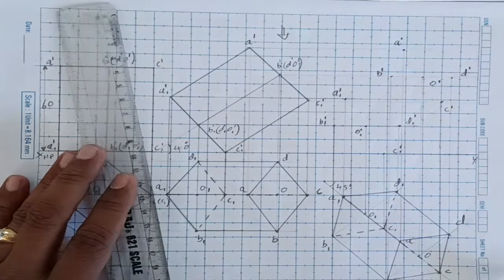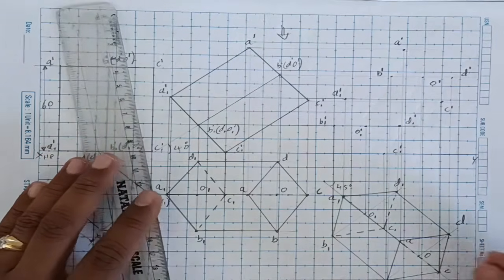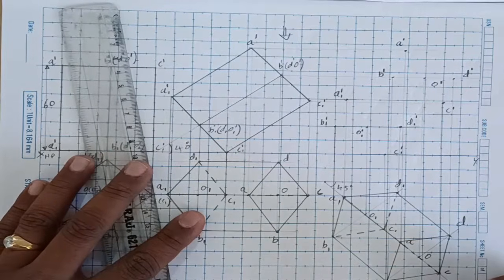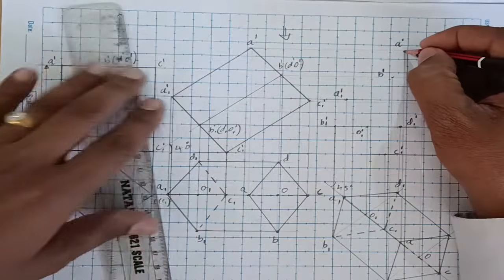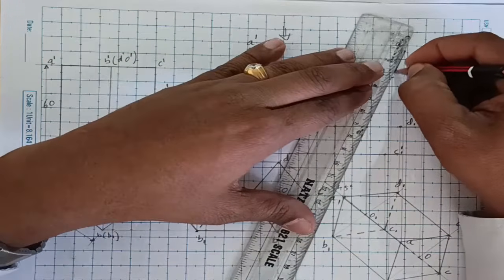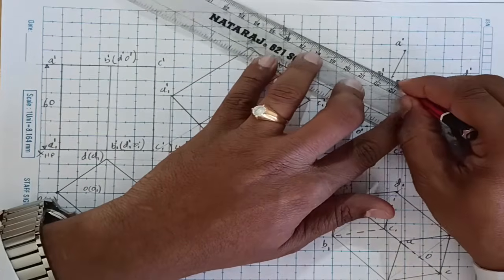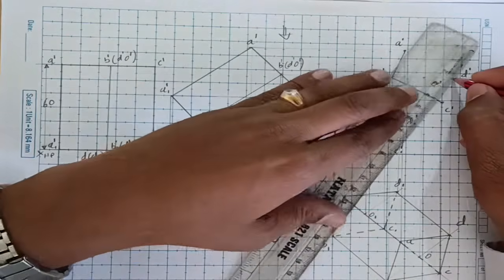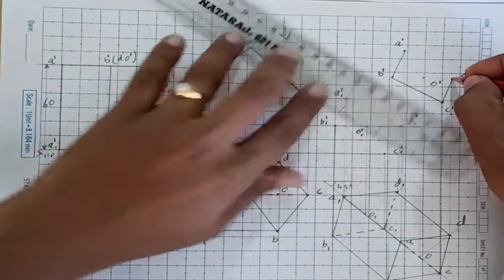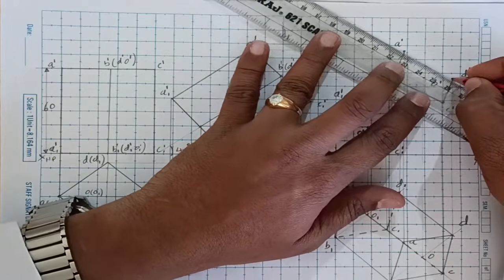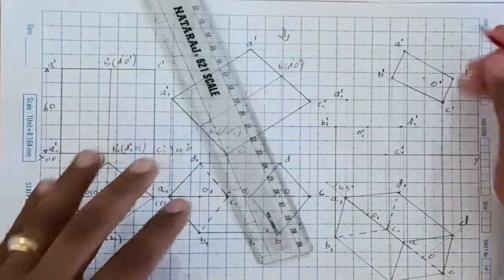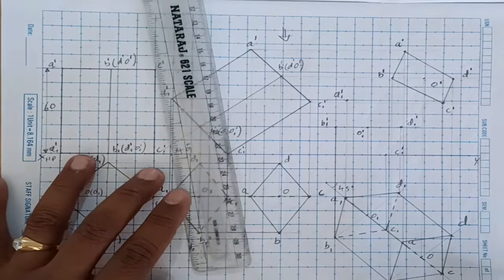Now after finishing this I need to join the visible and hidden lines. How to identify? As usual, follow the techniques. From the bottom, that means the front view, we are seeing from the front side which face comes first. I am marking here A, B, C, D. The top face comes first. That's why here I need to make A dash, B dash visible. A dash to B dash, B dash to C dash, C dash to D dash and back to A dash, like this. Every time, the face which comes first we have to make visible.